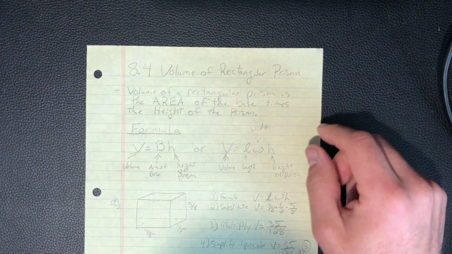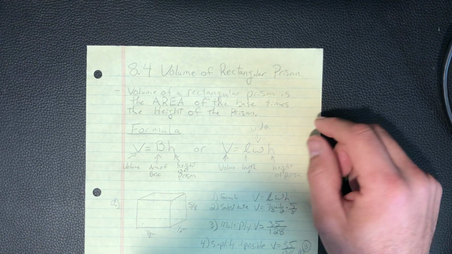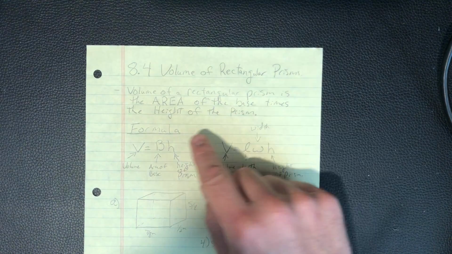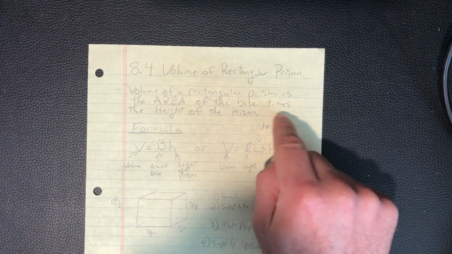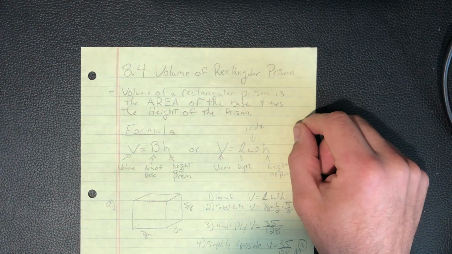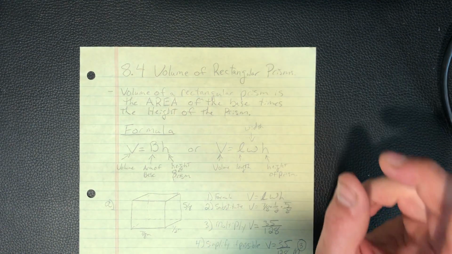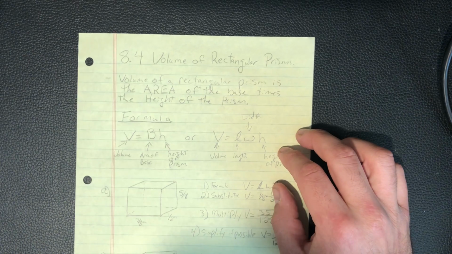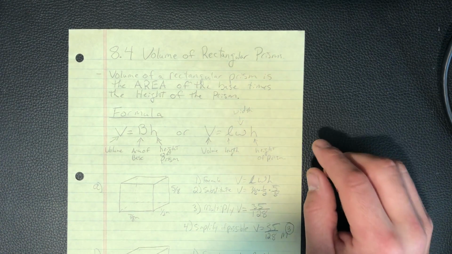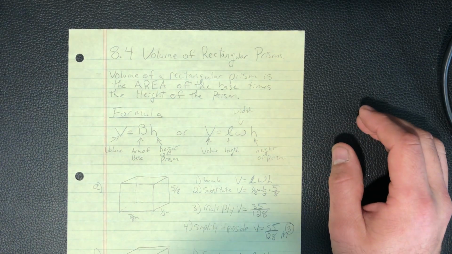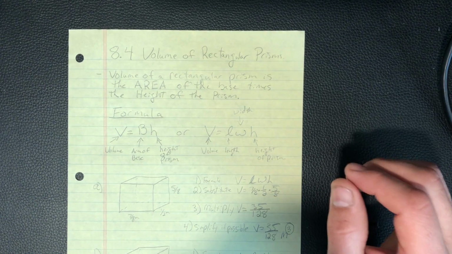So to find volume of a rectangular prism, it is the area of the base times the height of the prism. So we have two formulas that we can use. One is probably very familiar to you, and one might be slightly new.